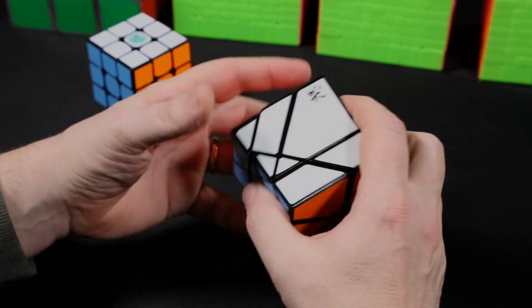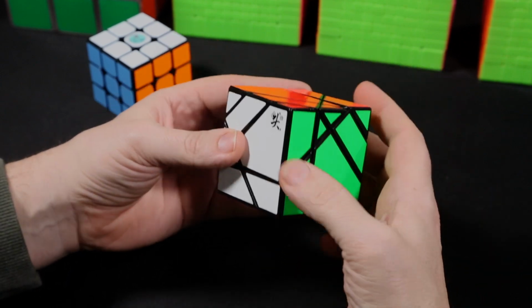And this is a fun cube. And also I restickered this because I think these stickers look a lot better.